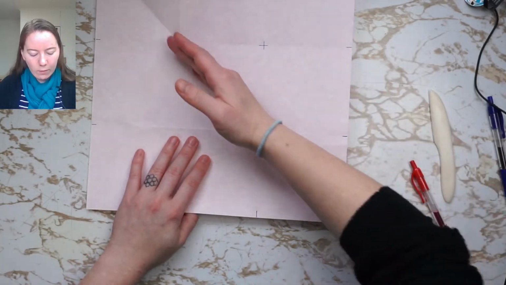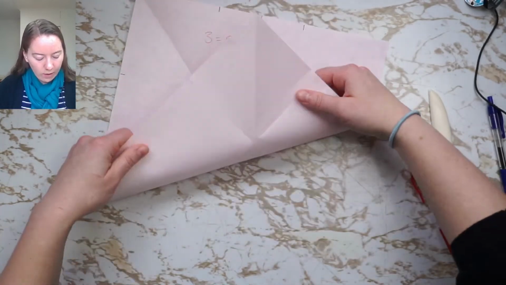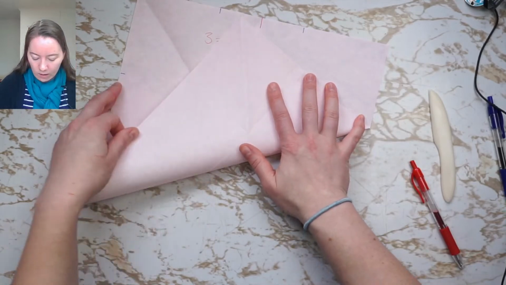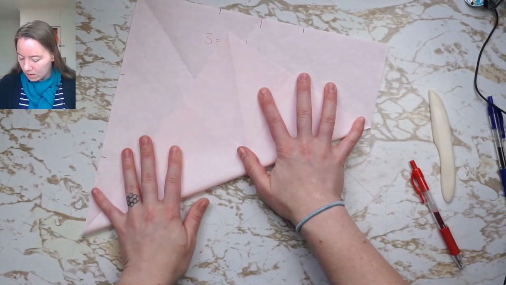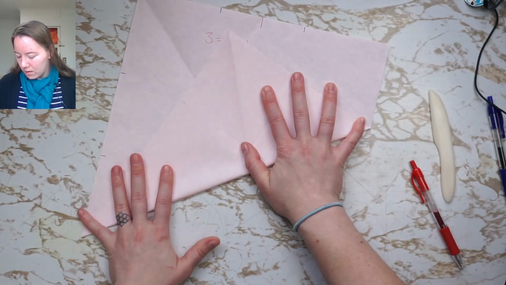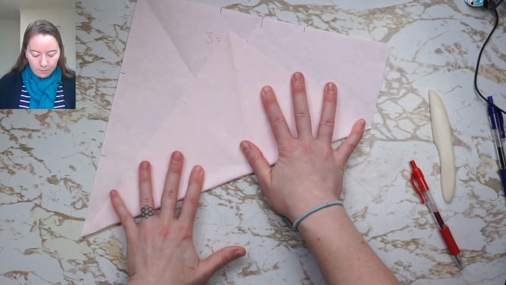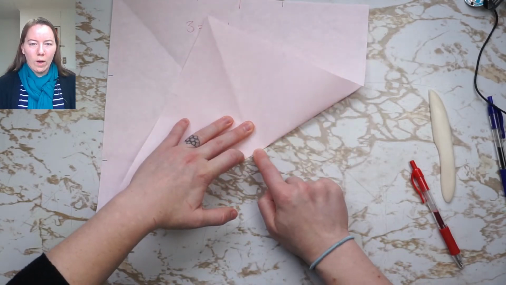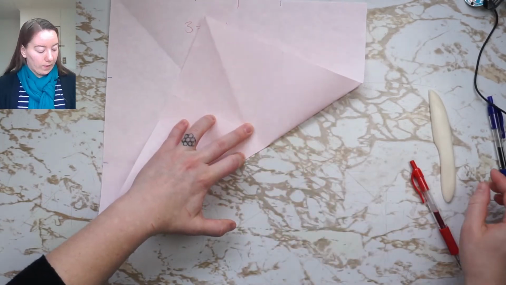So I'm reusing one of my diagonals from earlier, going up here and pinching where I cross the previous diagonal.